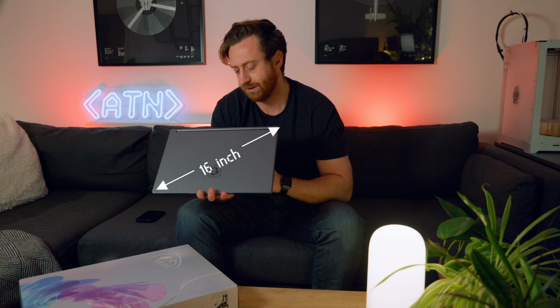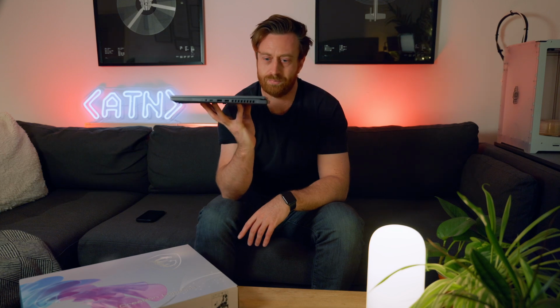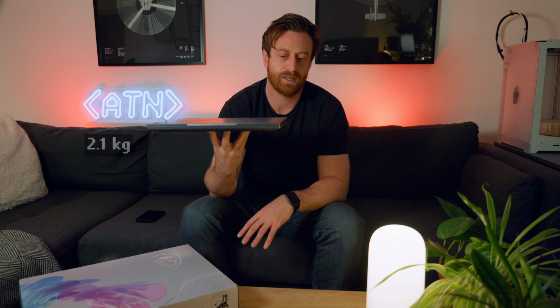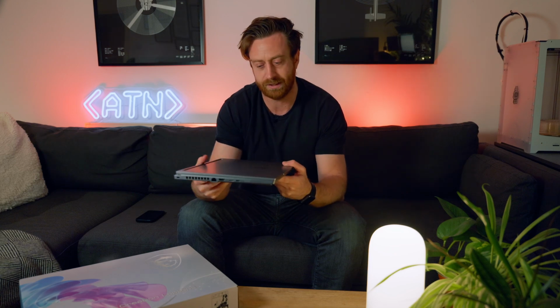This is also the 16-inch laptop, so that's your classic size for fitting it into your backpack. That's basically your standard size for a portable laptop, which is also really nice. Also, as you can see, pretty thin, pretty lightweight. It comes in at around 2.1 kilograms, which doesn't bother me carrying around in my bag.